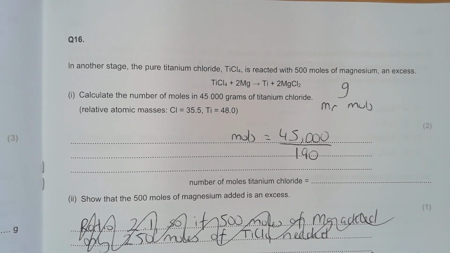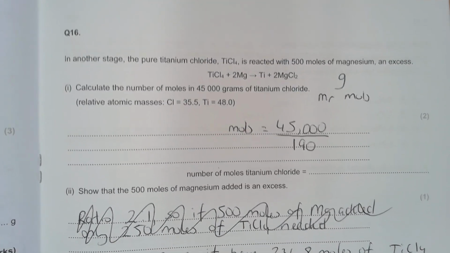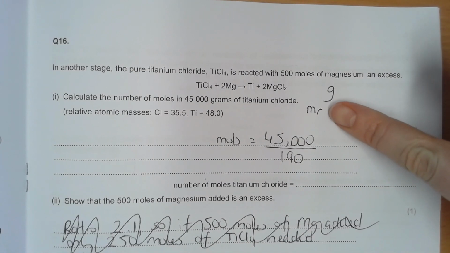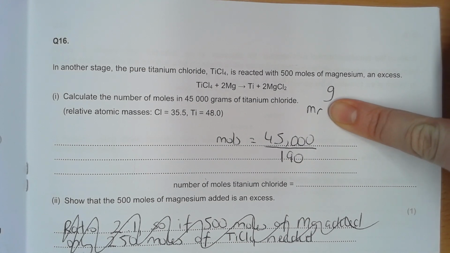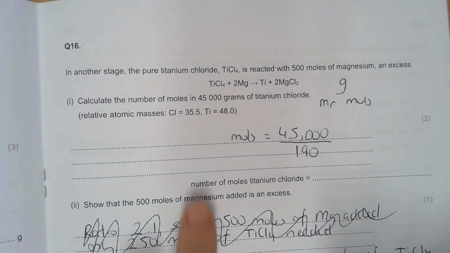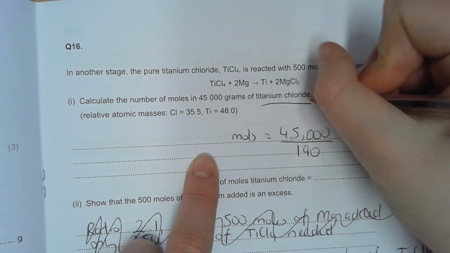The next one over here, question 16. Okay, calculate the number of moles in 45,000 grams. If you're asked for moles, using my G Mr. moles equation, moles is G divided by Mr. The G they tell me is 45,000. The Mr. you're going to have to work out. Now you're being asked about titanium chloride.